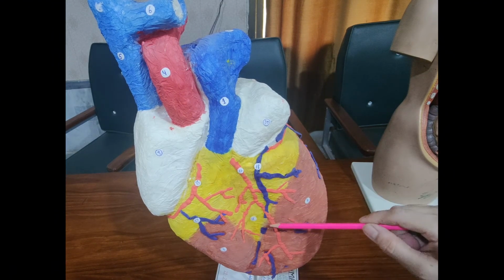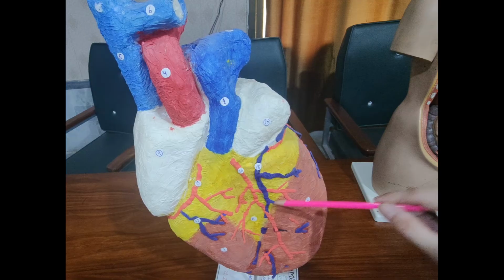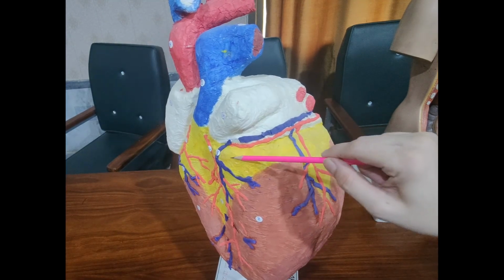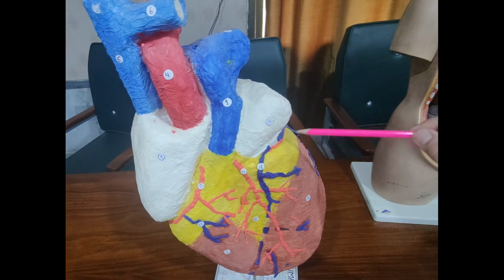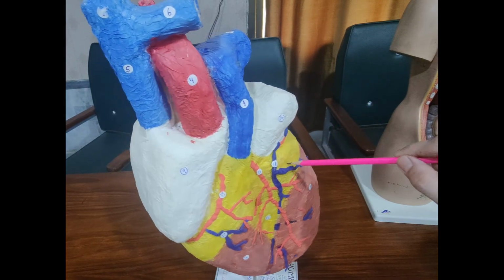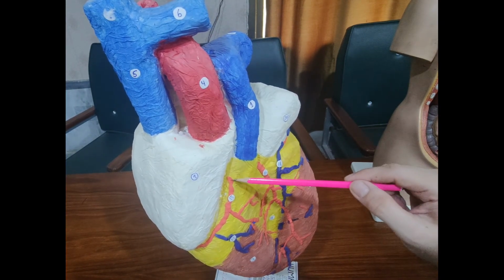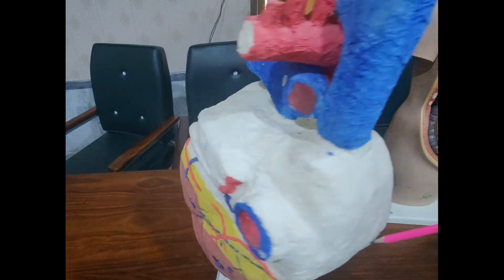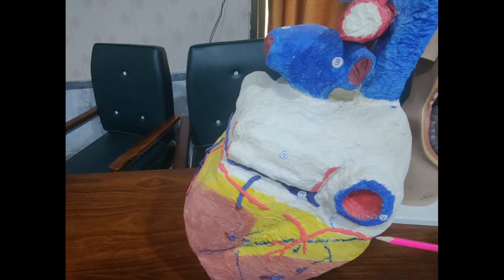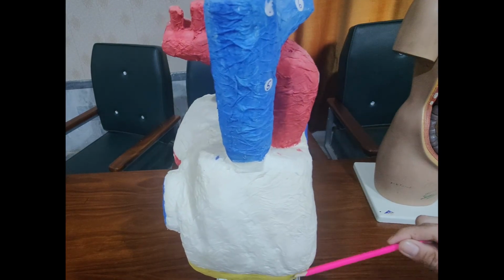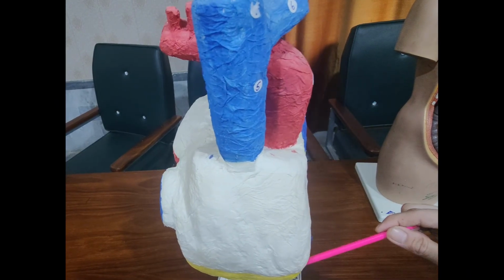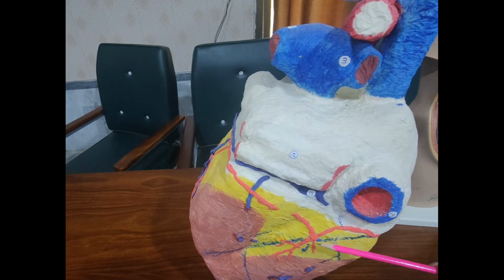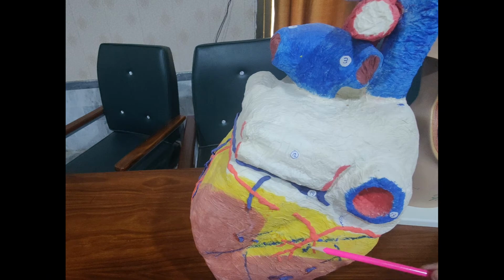In this you can see the left anterior descending artery and the great cardiac vein. Here you can see the left circumflex artery. These two, left anterior descending and left circumflex, are the branches of the left coronary artery. Here you can see the right coronary artery which is present over here. This right coronary artery gives a marginal branch which is not shown in this model, and then it gives off the posterior interventricular artery.